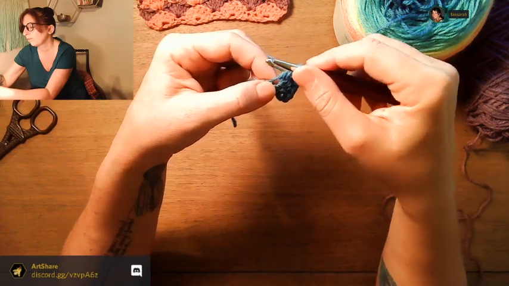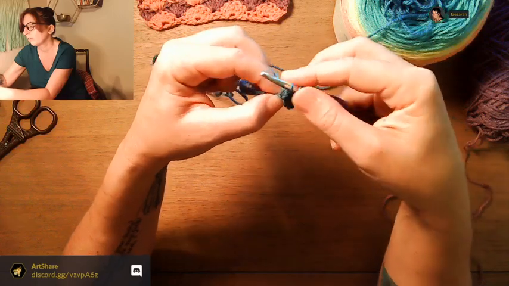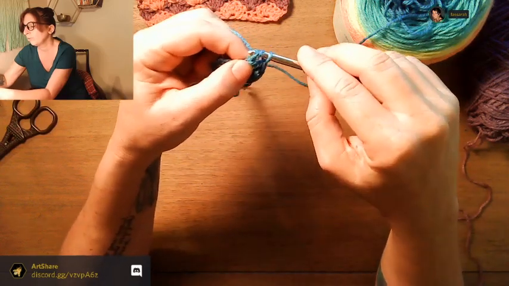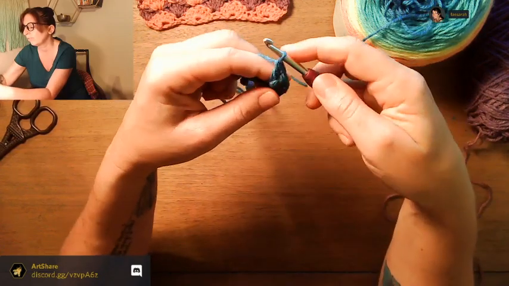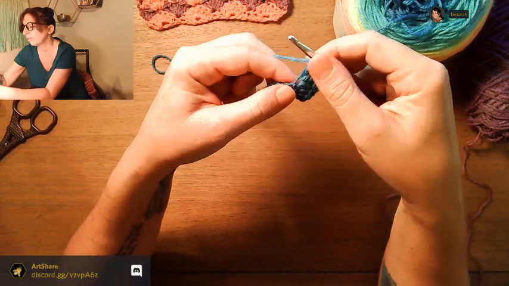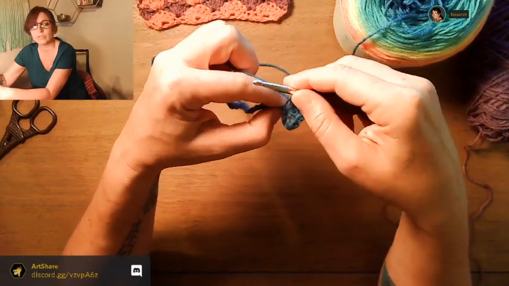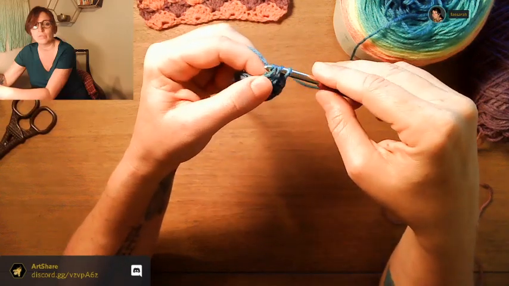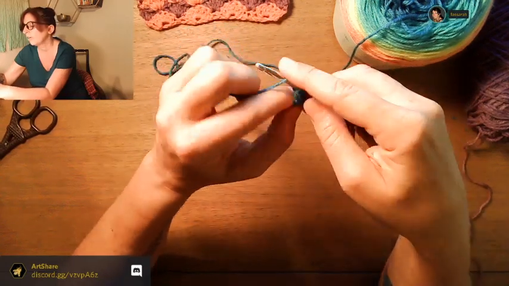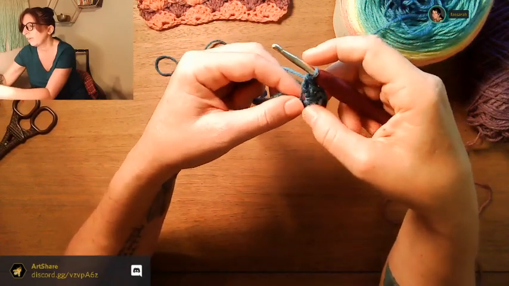So we're doing our 4th double crochet into the same hole. Yarn over, pull through the first 2, yarn over, pull through the second 2. Yarn over, and we're going to start our last double crochet in through that same hole and pull your yarn through so that you have 3 on there. Yarn over, pull through the first 2, yarn over, pull through the last 2. Now, so we've got our 5 in here.